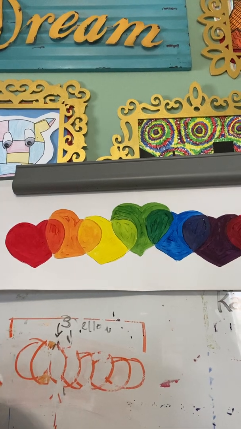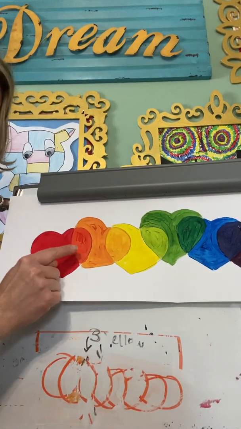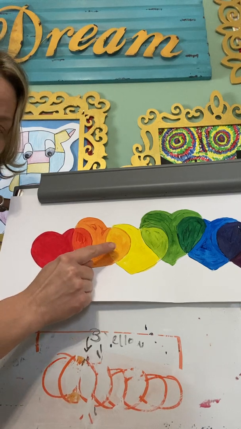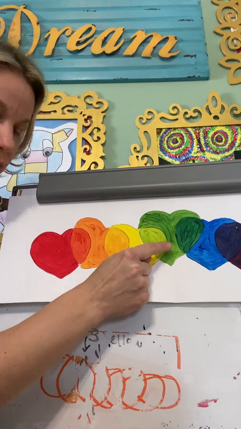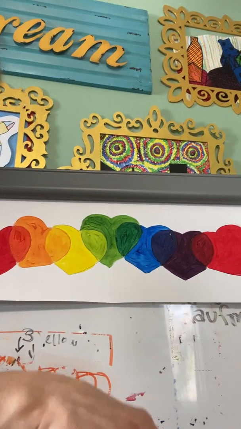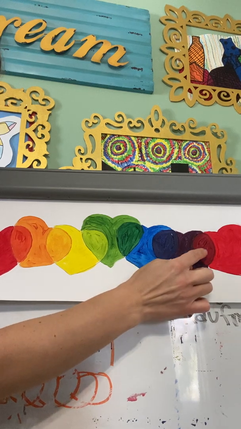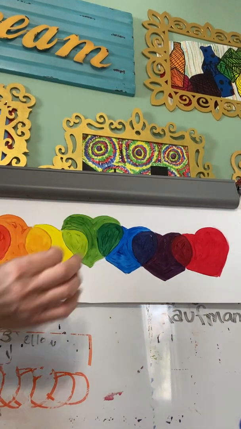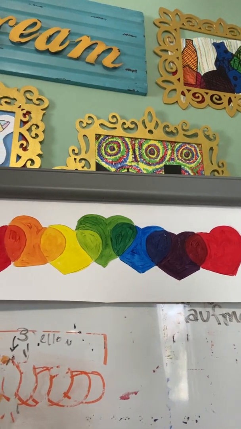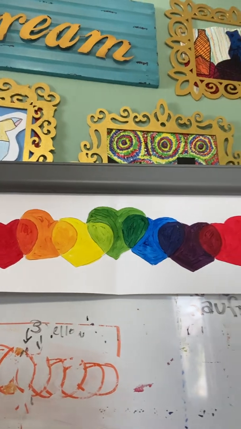Okay, so here's the final product. Look at it closely. It's red, red-orange, orange, yellow-orange, yellow, yellow-green, green, blue-green, blue, blue-violet, violet, red-violet, back to red. So that's why we put that other red one at the end there, so that we can have the red-violet. Okay, I can't wait to see your color wheels.